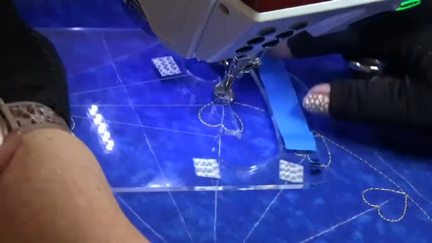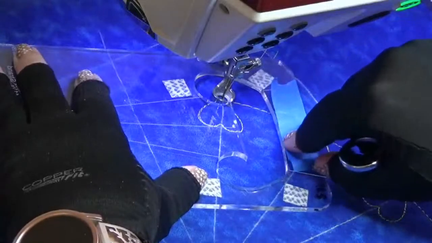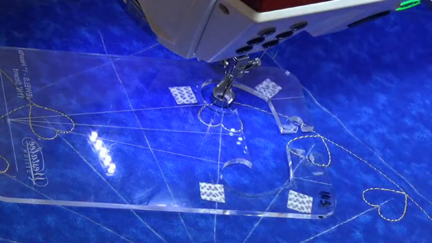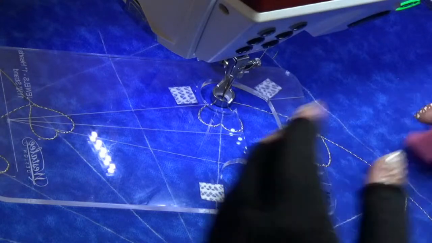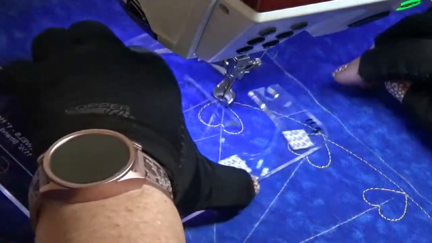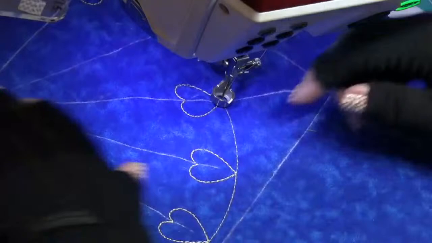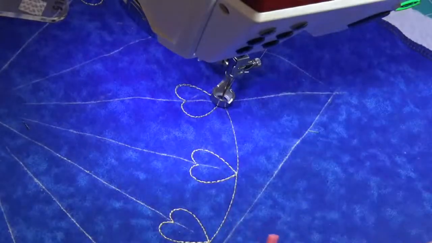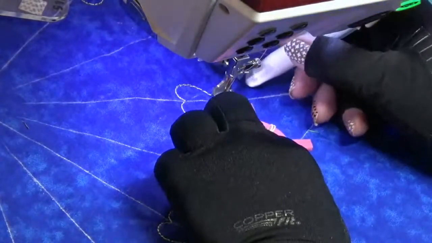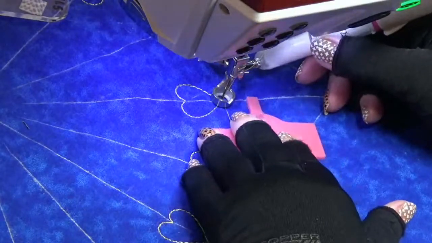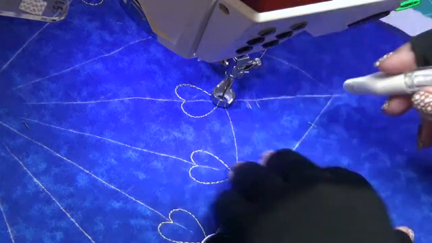Take this off. Let's take this off. I'm actually going to tape this down to the insert on my table. There we go. That way I know I'm not going to lose it. Okay. This is the last marking I have to do. Oops. I'm going to have to go a little short on that because that one was really fat.